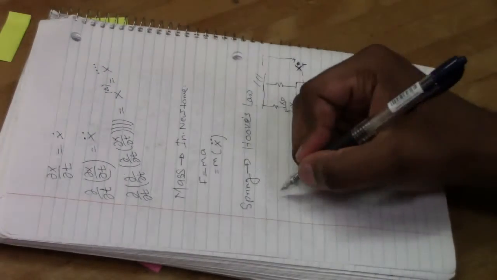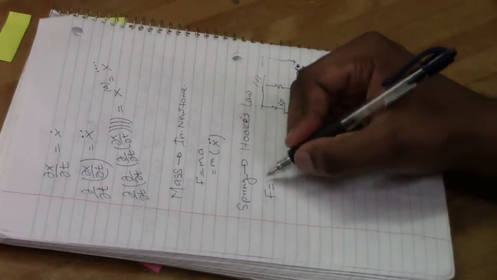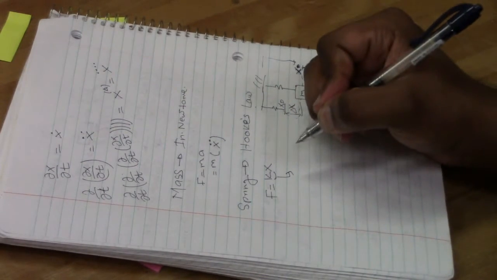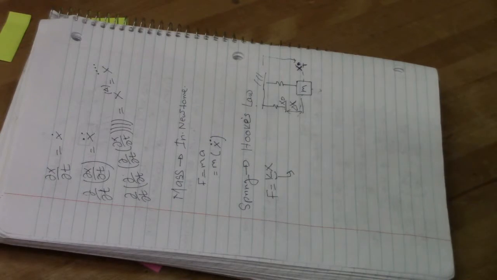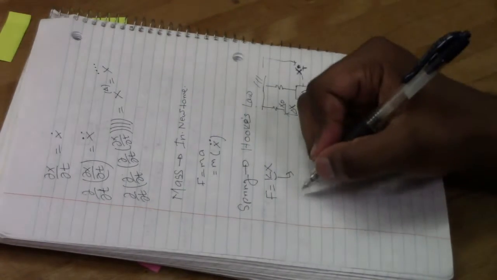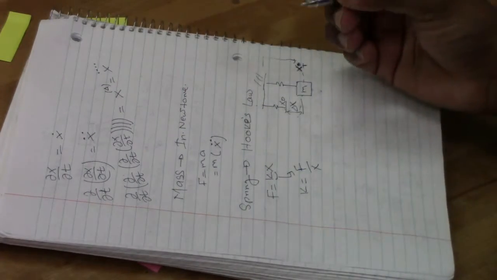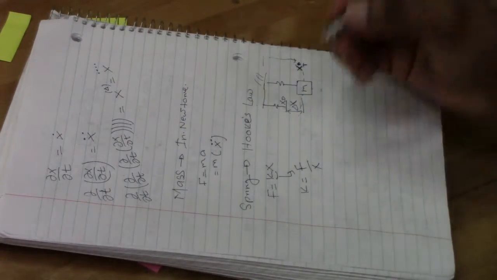So what does Hooke's law say? F is equal to k times x. What is this k? How much is elongated when the mass is applied? So k is equal to F over x. So that's Hooke's law.